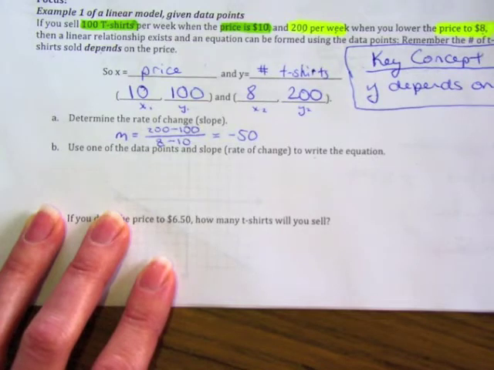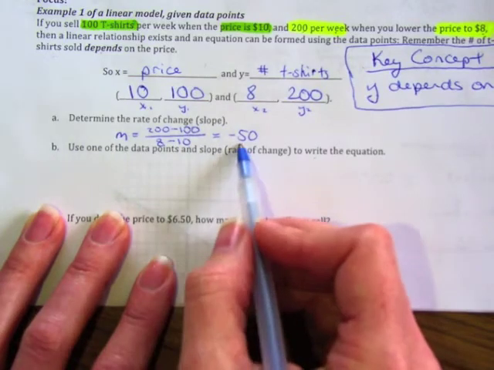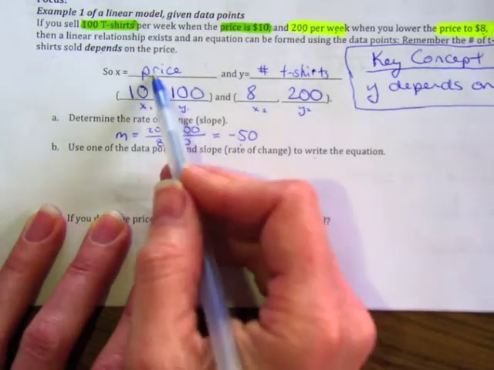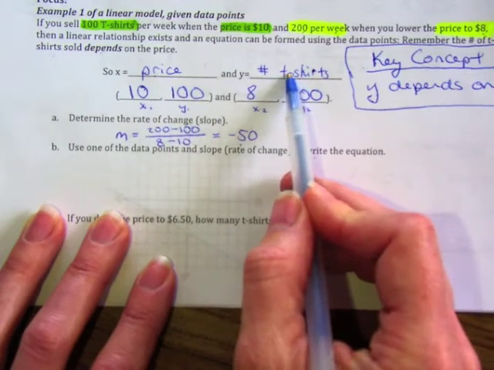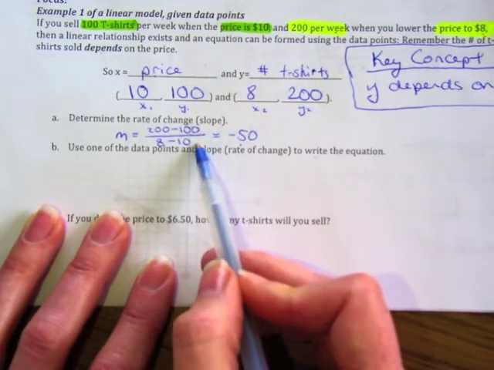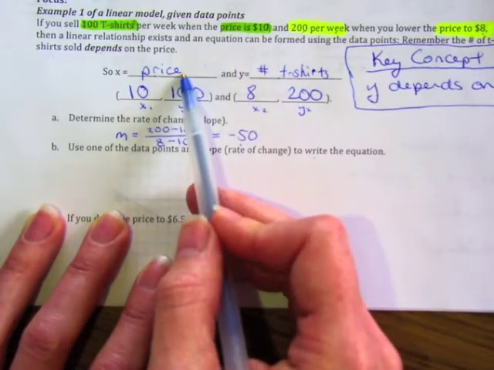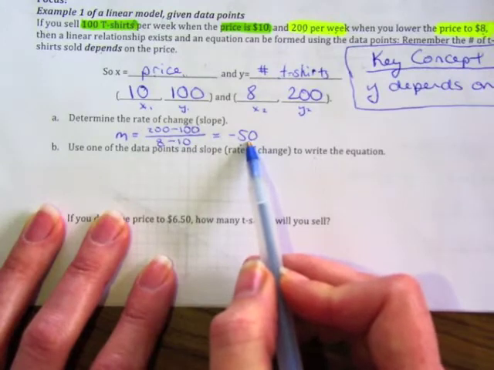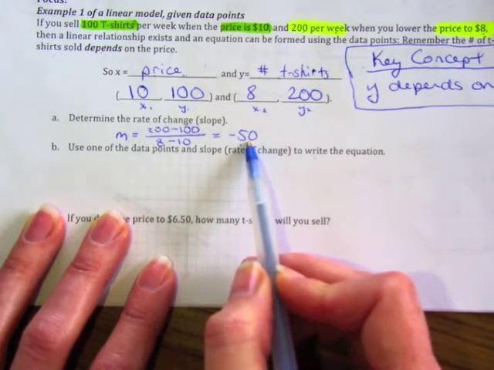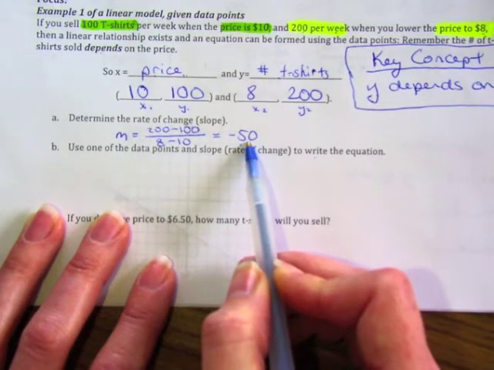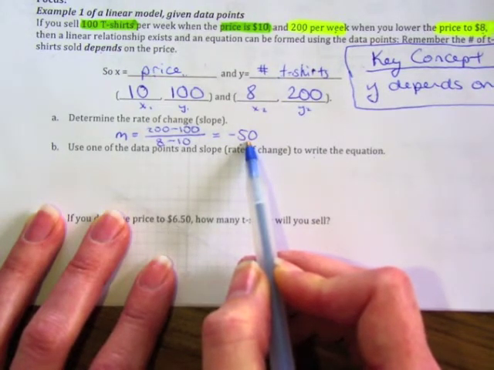In our problem, we need to think about what this means so we can really understand it. Our slope is negative 50. Our 2 unknowns, our 2 variables we're working with, is price and t-shirts. Remember, it's change in Y over change in X. So it's our change in number of t-shirts over our change in price. And so what this is telling me is that the number of t-shirts sold decreases by 50 for every dollar we increase the price. Okay, it's the cost per dollar, since that's our unit for price.